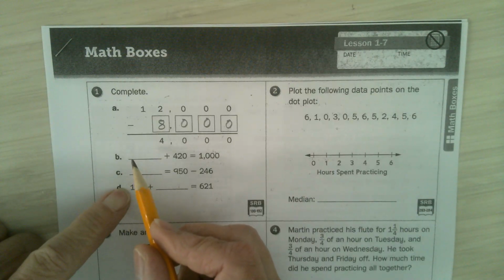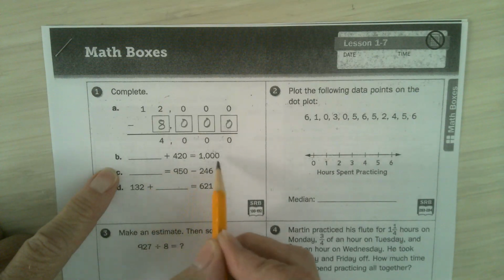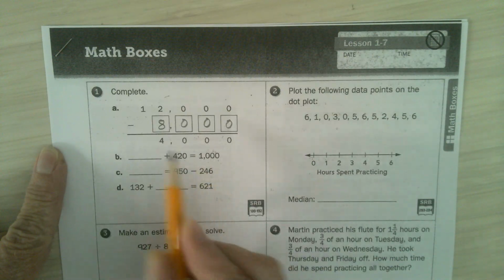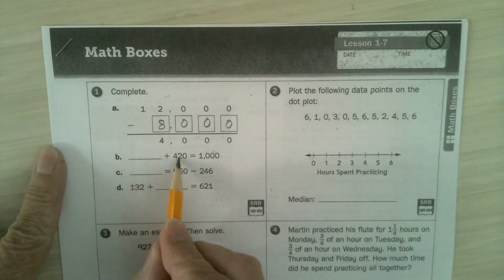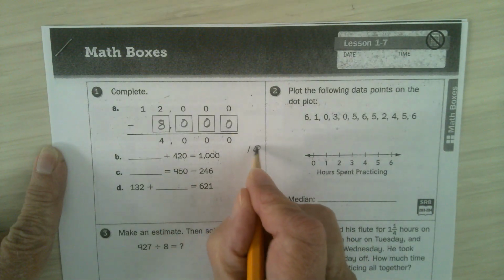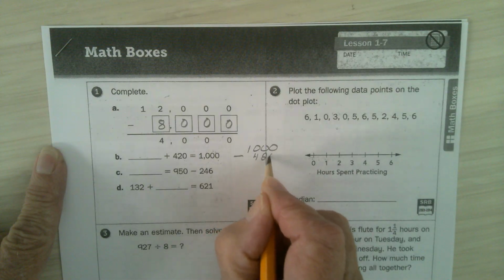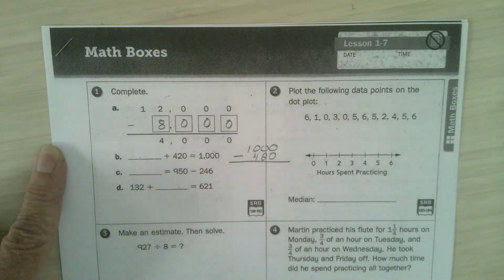Yes, in the back row. To get this answer, do we add these two numbers together or do we subtract them to get the answer? We're going to add, but we've got to figure out the answer. So to do it, we will subtract the answer by the second number. Right. You're going to have 1,000 minus 420, and that will give us the missing number.